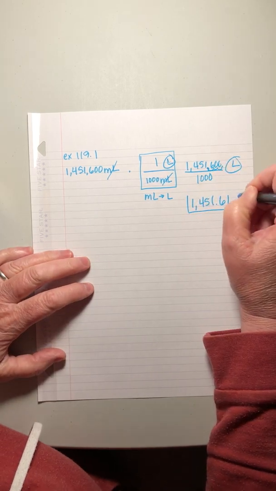So that's another genius aspect of the metric system, is everything is done by powers of 10. So we're just sliding decimals around to convert from one thing to the next. Yay.